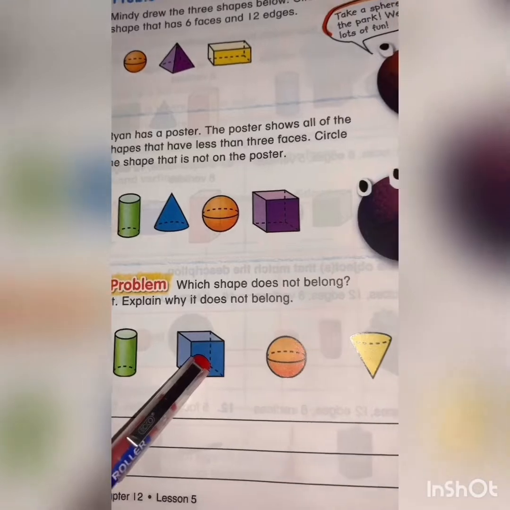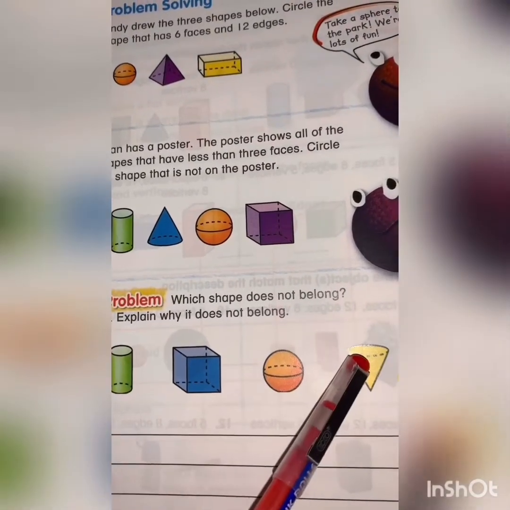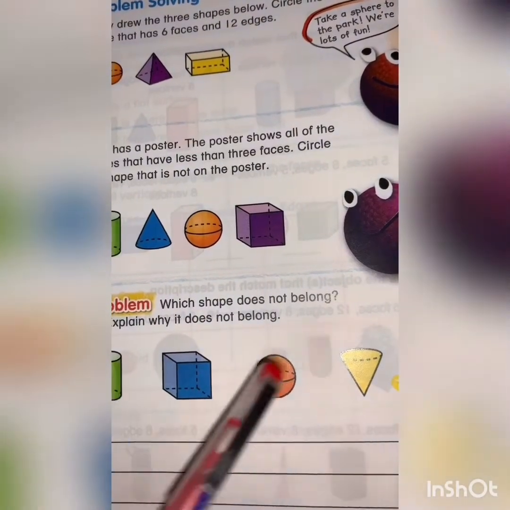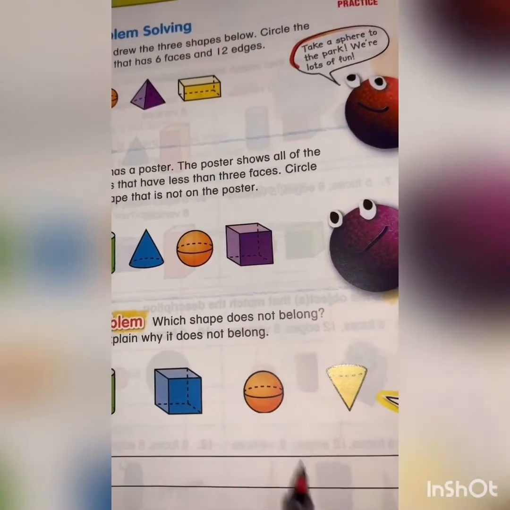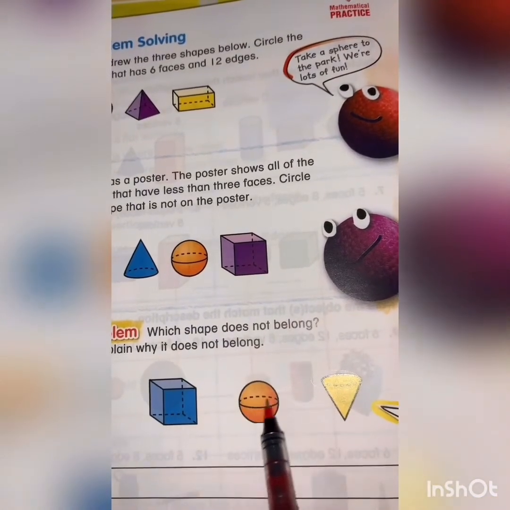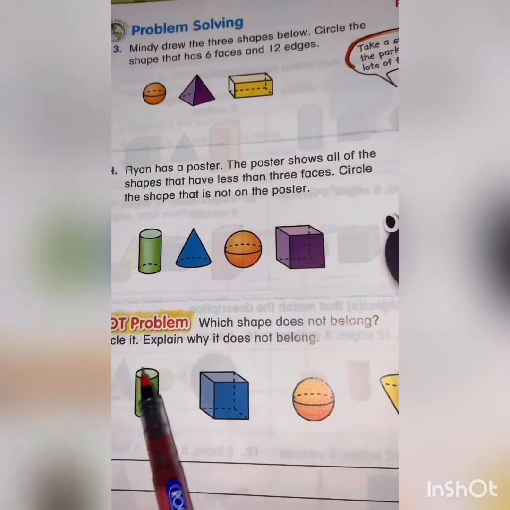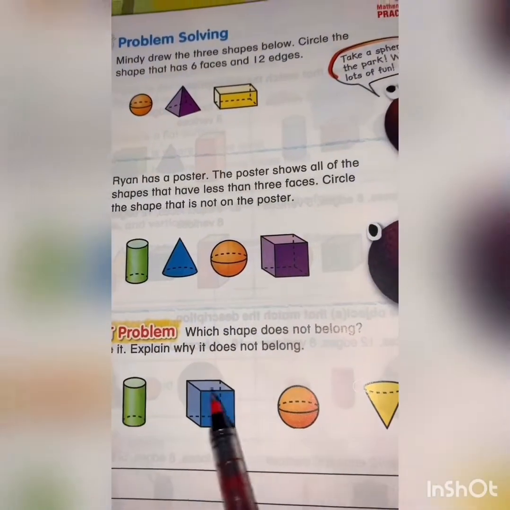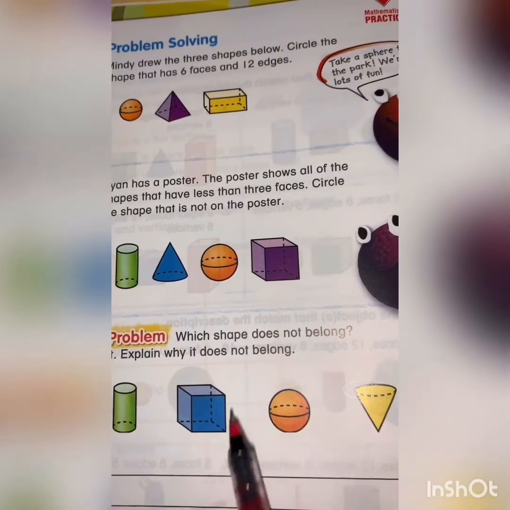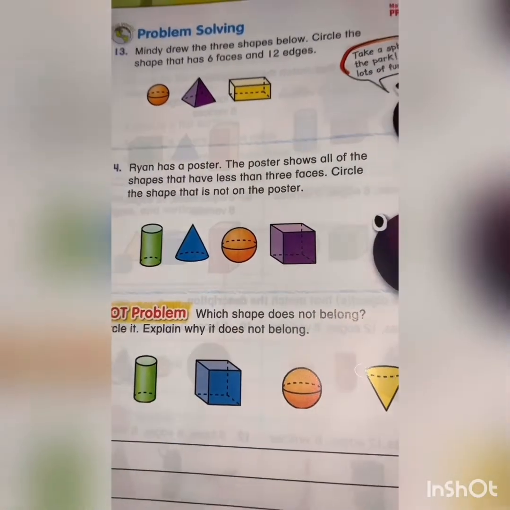Yes, it will be cube. And if we need to explain our answer, it is because all the other shapes here have curved faces. Here the face that we have in the cone is curved. As for the sphere, it is curved, and the cylinder has 2 faces, also curved like a circle. But the cube, no, it has square sides. Okay, that was for page 768.